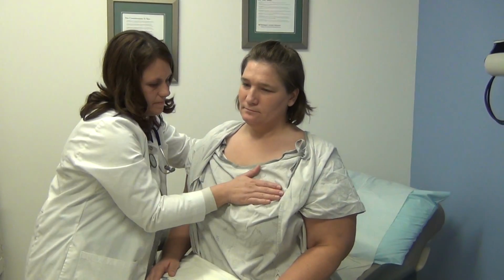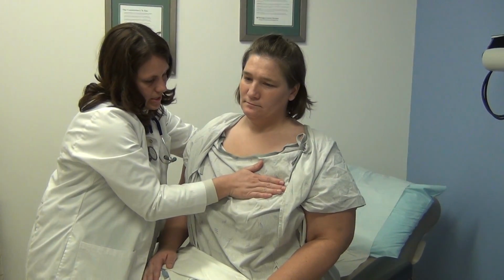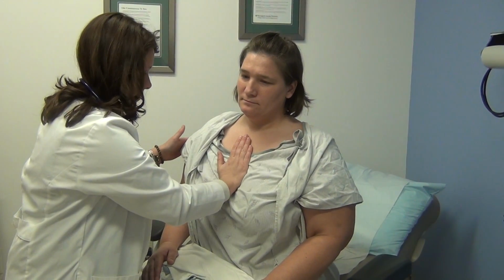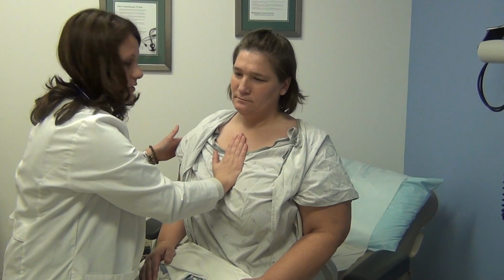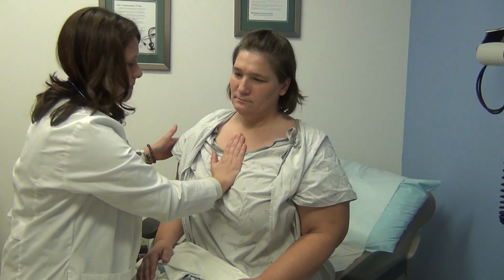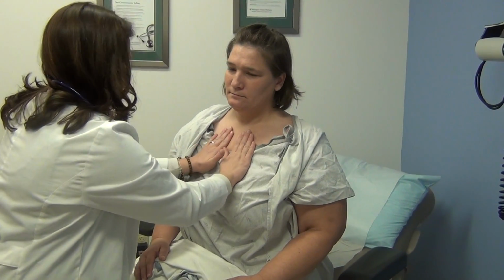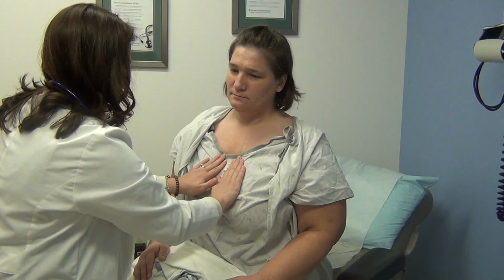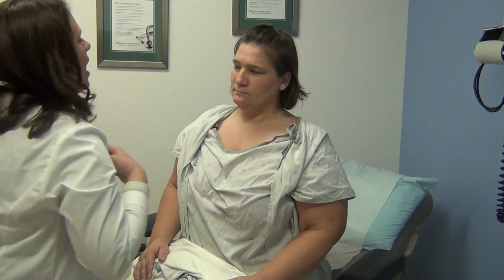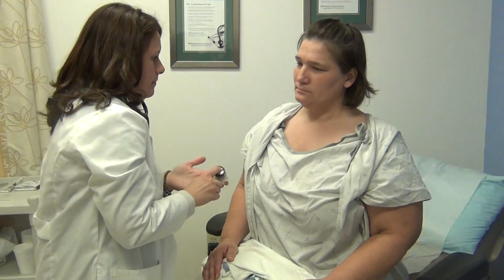So we want to make sure that we check for the precordium. So I'll go ahead and press. And then you want to actually feel for the point of maximal impact of the heartbeat. And then we also want to feel her chest wall as well. And then at this point, we'll go ahead and listen to her lung sounds. We want to listen to all lung fields, just as we did on the back, on the front.